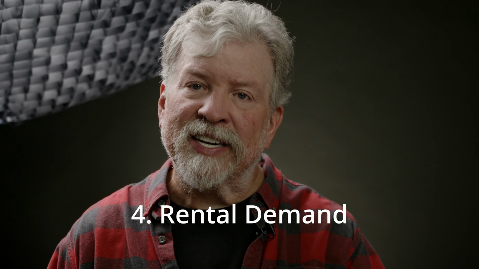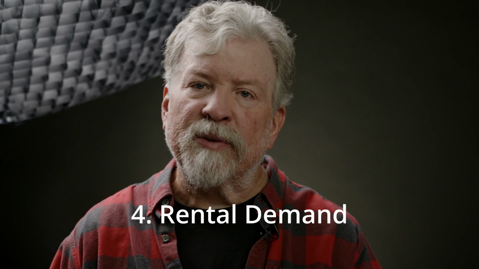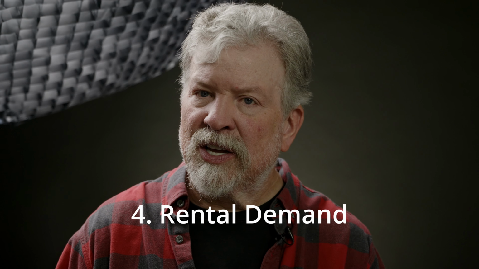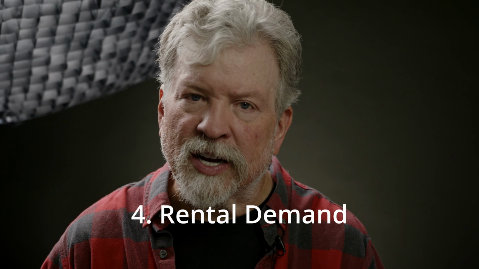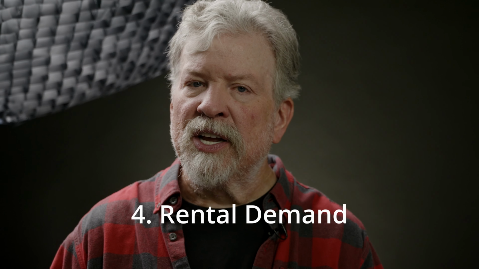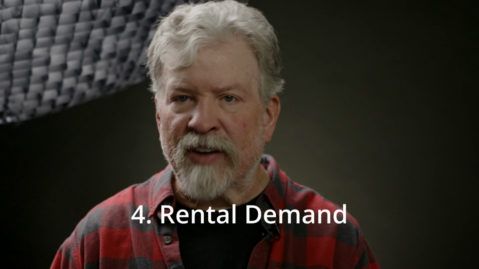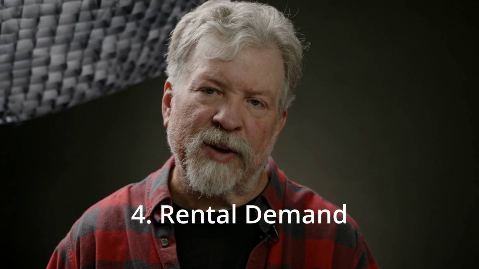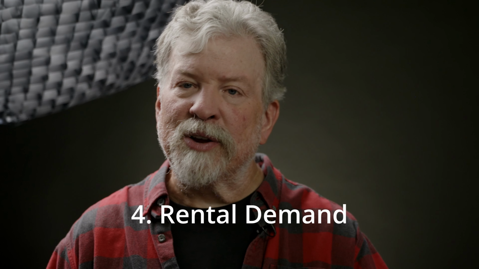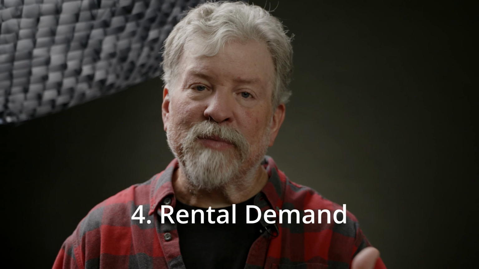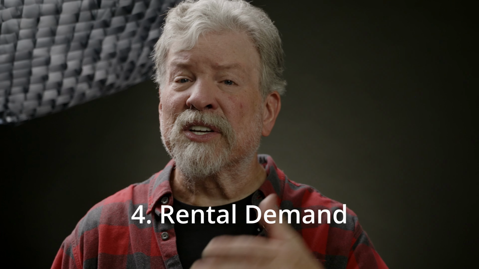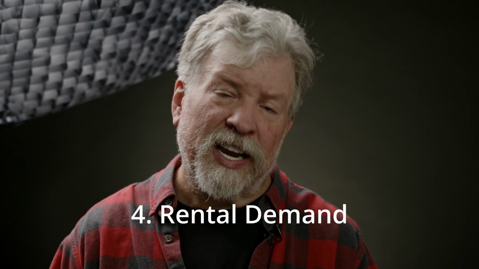Number four, rental demand. If you're investing in a rental property, rental demand is a crucial factor. Research the local rental market to understand the types of properties that are in demand, whether it's single family homes, apartments, or commercial spaces, two bedroom, three bedroom, four bedroom. High demand means you're more likely to find tenants quickly and minimize vacancy periods, ensuring a steady income stream.